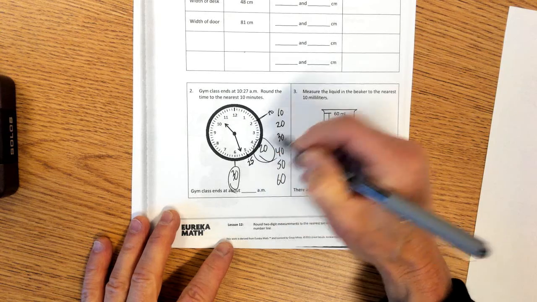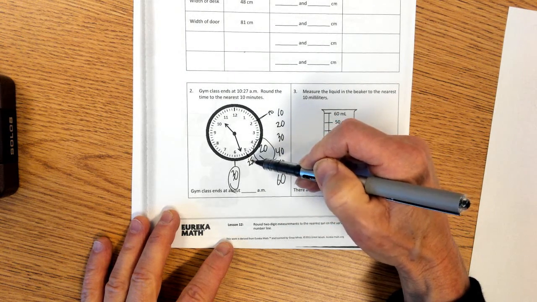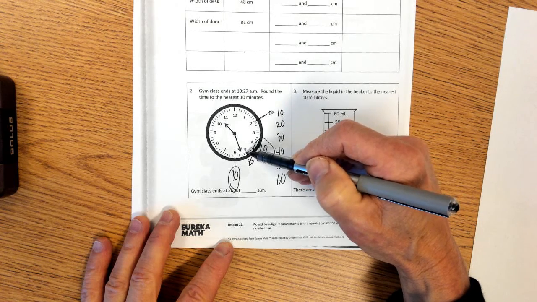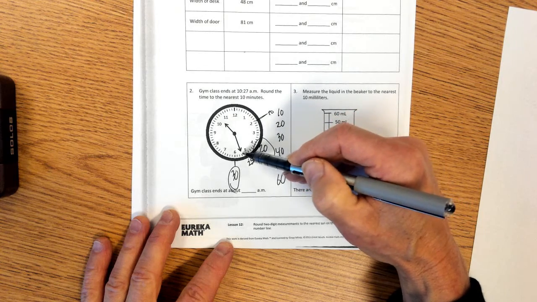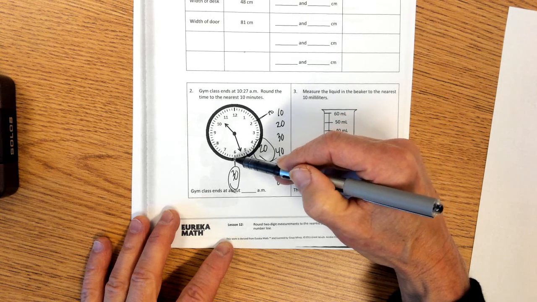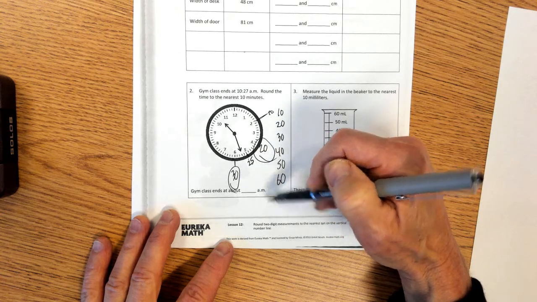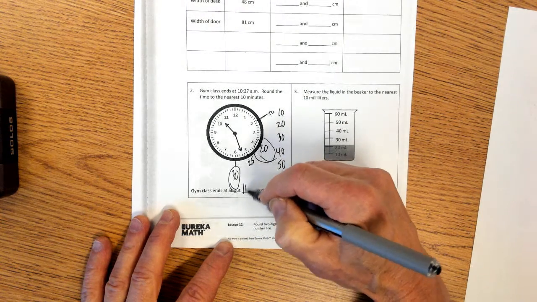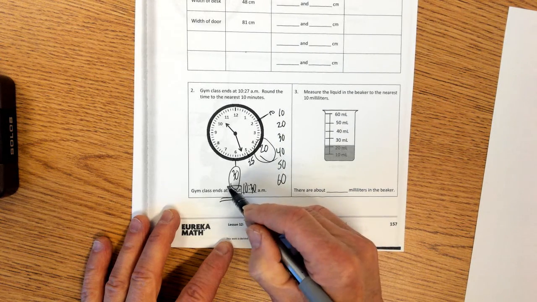So here's the question you can ask yourself. Is the time 10:27 bigger than the midpoint, right, the 25? If so, and it is, we round to the next highest 10. We round off to 10:30. So gym class ends at about 10:30. Okay, and there's that key word, about.